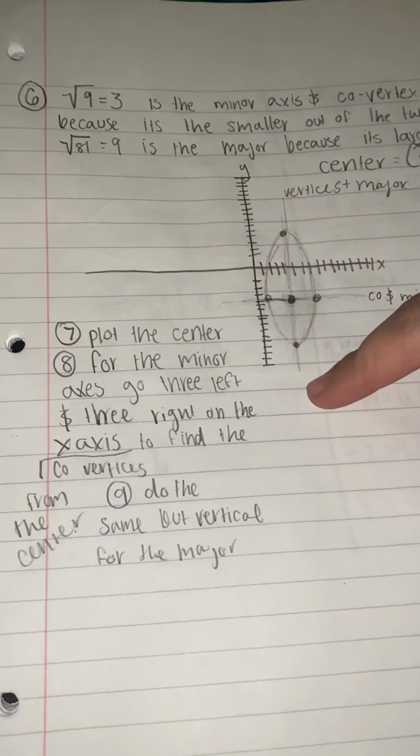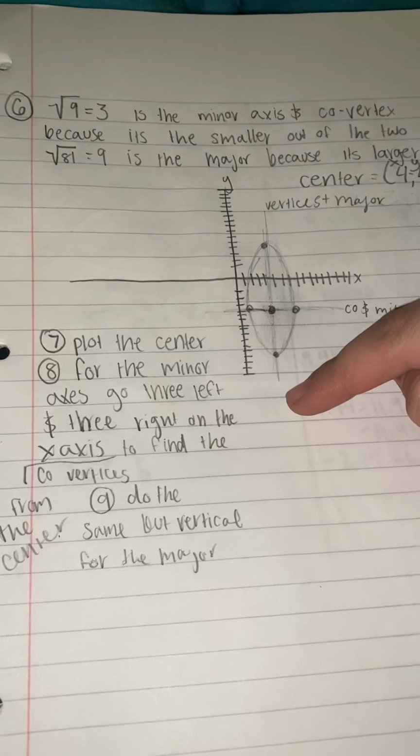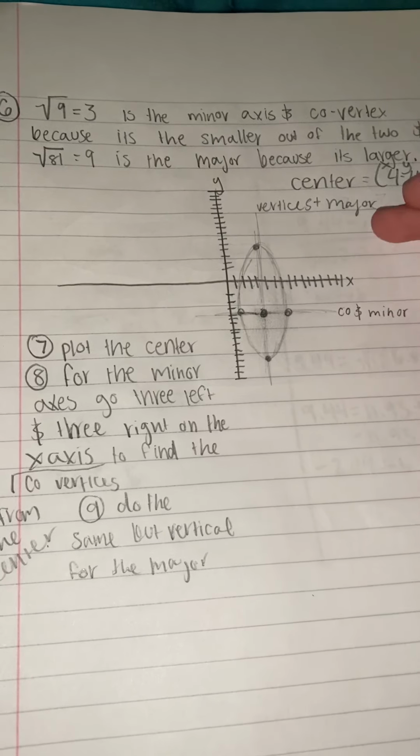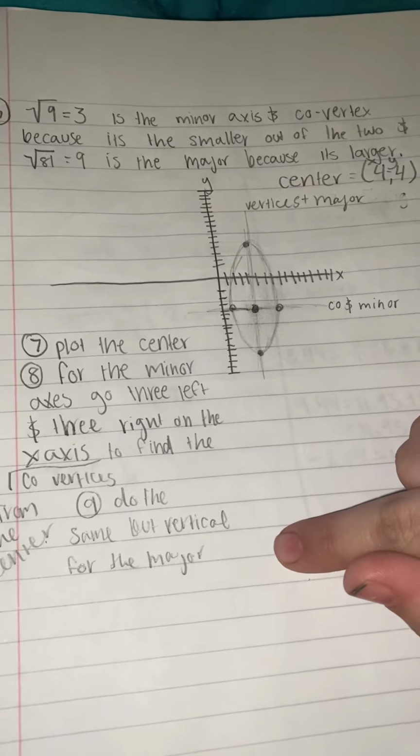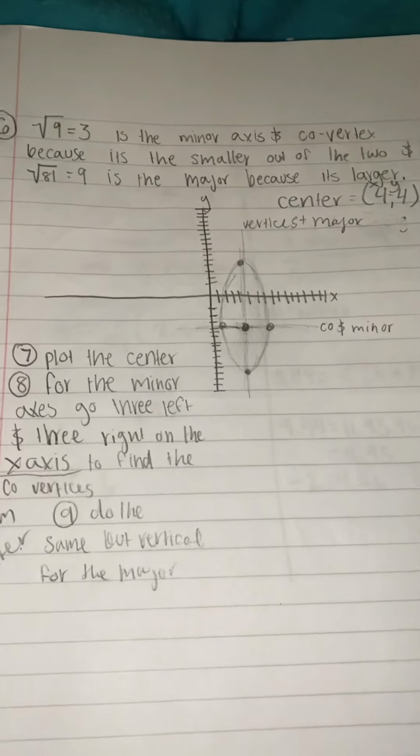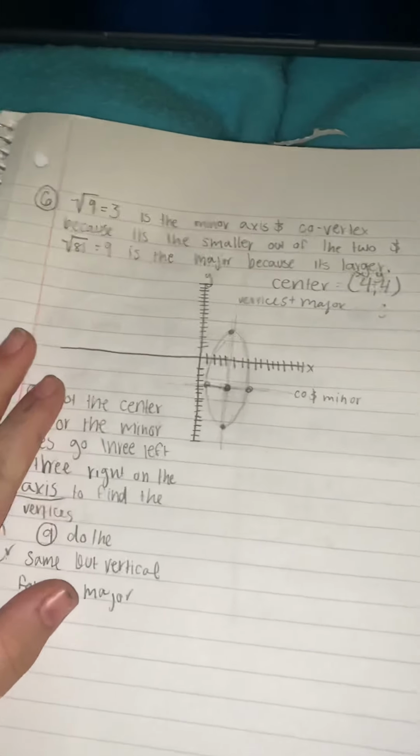So I plotted the center, and then for step 8 for the minor axis, go 3 left, which is what I just explained. And then I do the same exact thing for the major. So that's it for the ellipses.